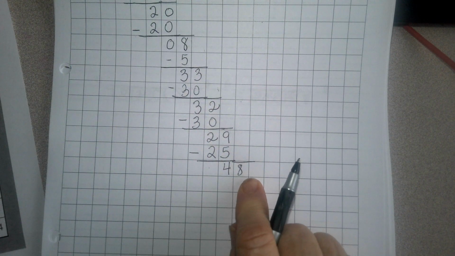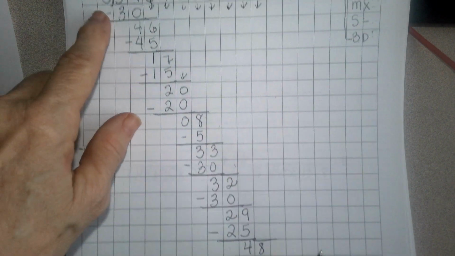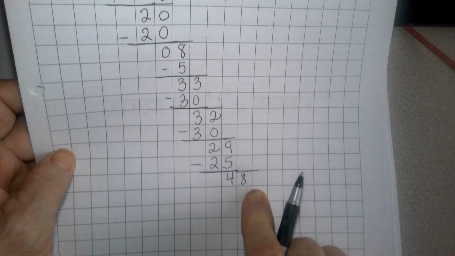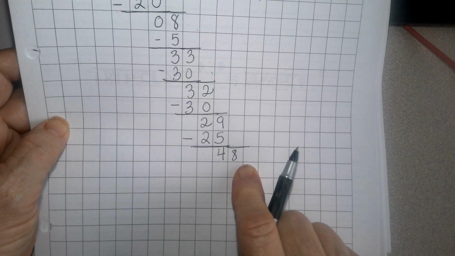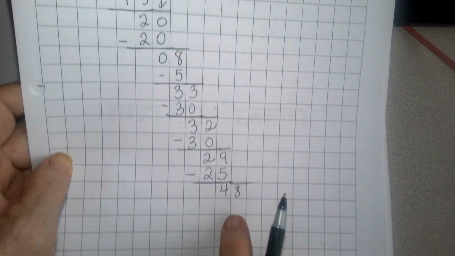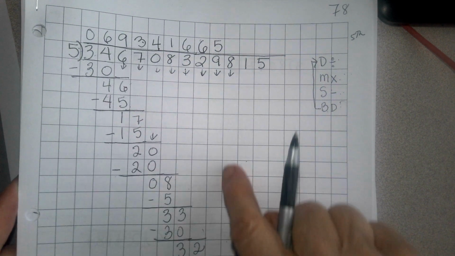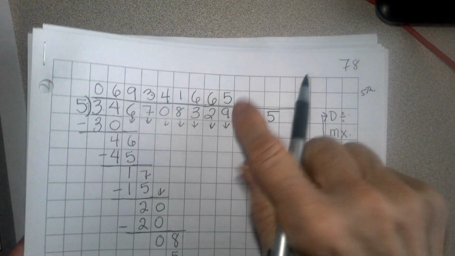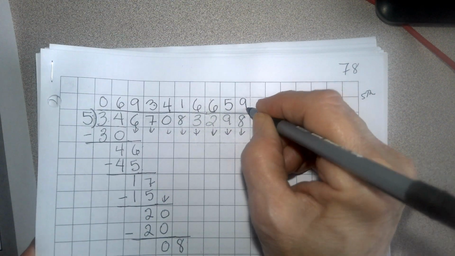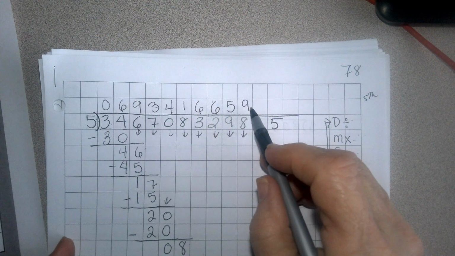Right, then, after we brother bring down, daddy divide. So we're going to say how many 5s in 48? Well, 5 times 10 is 50, so it's not going to be 50. Probably 5 times 9. Yeah. So again, after a while, you won't have to use your multiplication. So right above that 8, I'm going to put that it was 9. And we stay right there. We just daddy divided. Then you're going to mommy multiply.